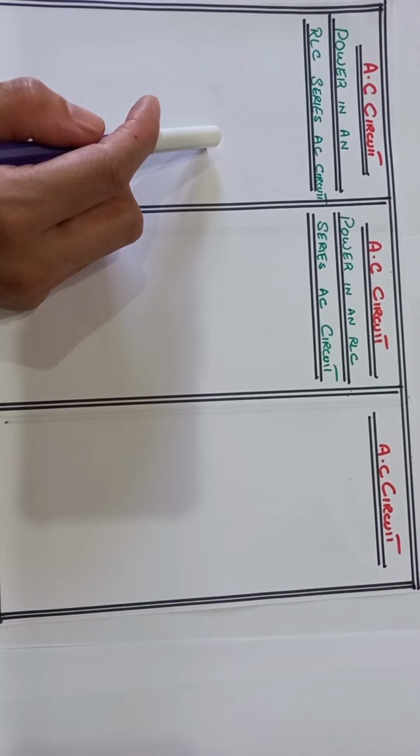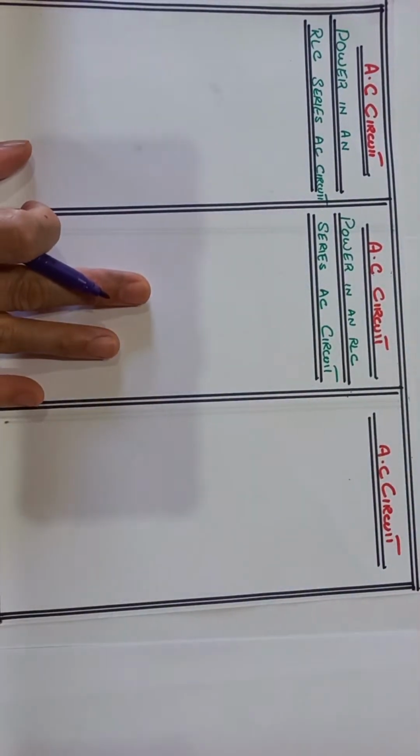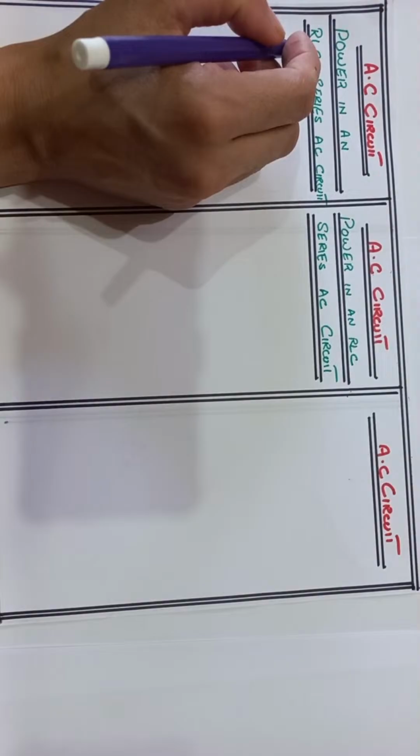So here we calculate the average power of an RL series AC circuit.